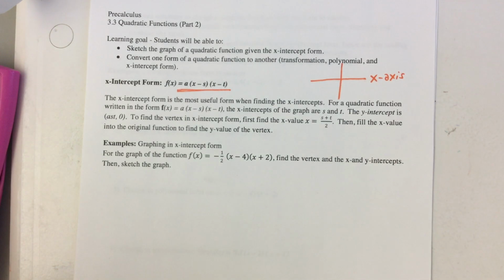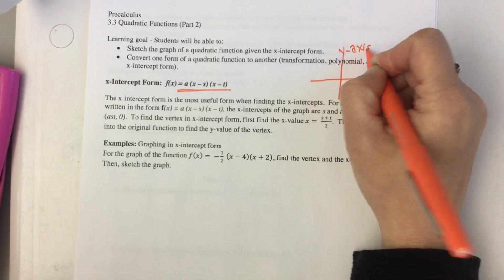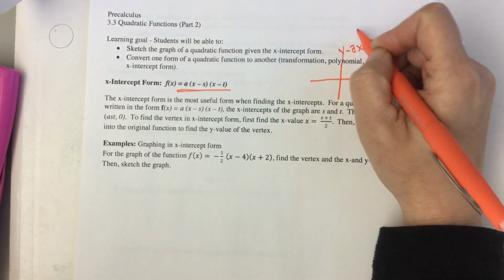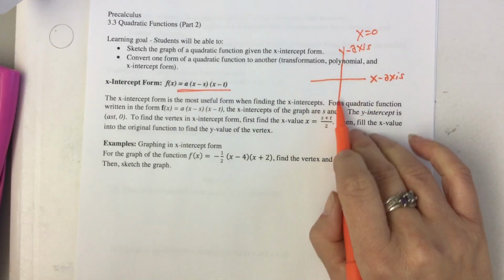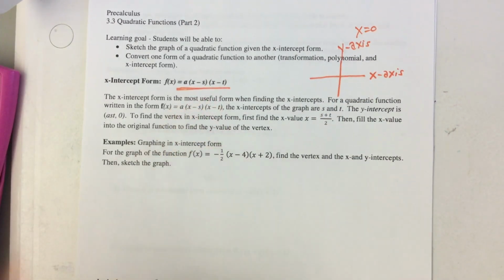Your y-intercept, remember, is where your graph crosses the y-axis. So at that location, x equals 0. So you'll just go ahead, fill a 0 into the equation, and solve it.